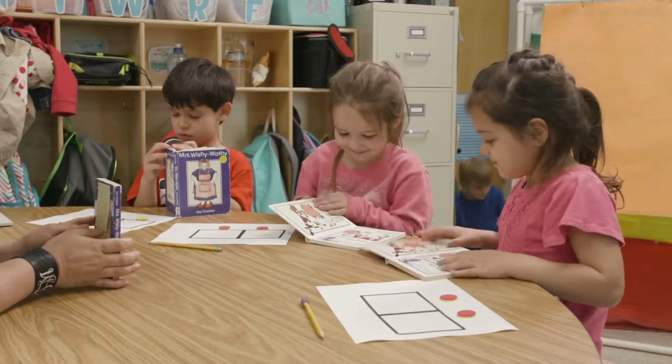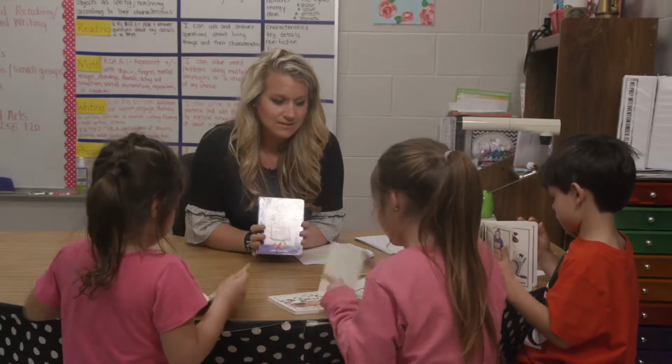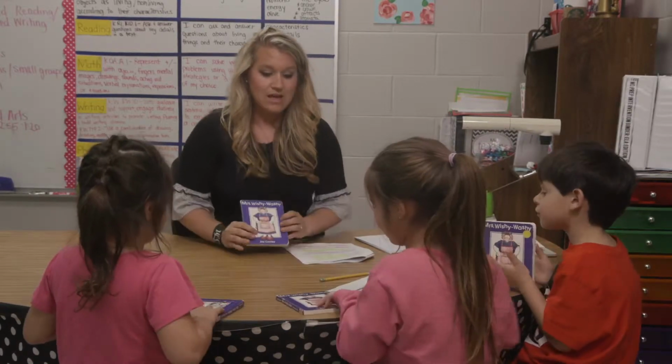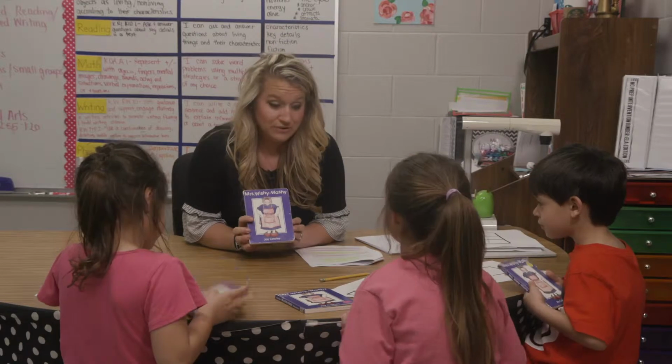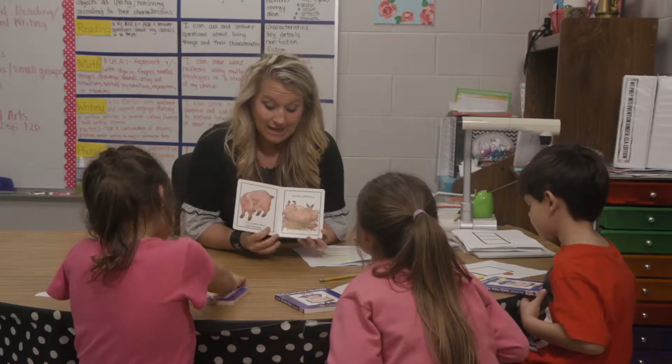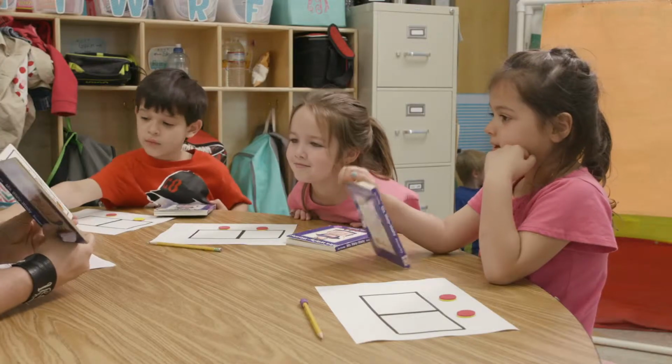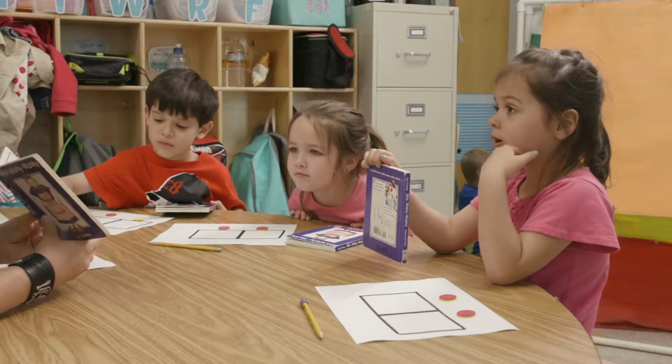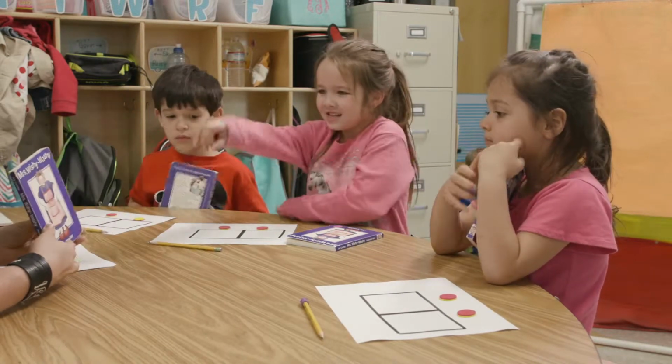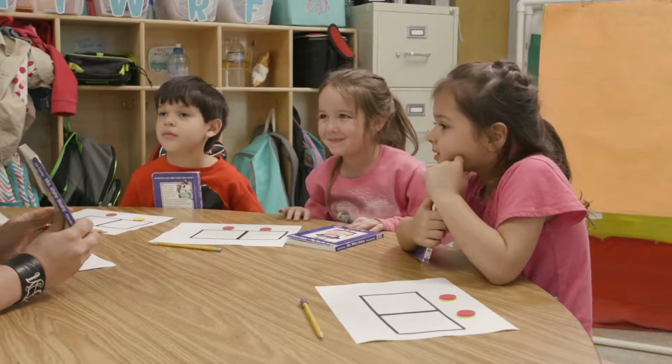Look at them. All right, let's close it. Okay. So you're exactly right. This book is going to be about some different animals, like a pig. Where do you think these animals might live? At a farm. On a farm. You're exactly right. The lady's washing them. The lady is washing them.